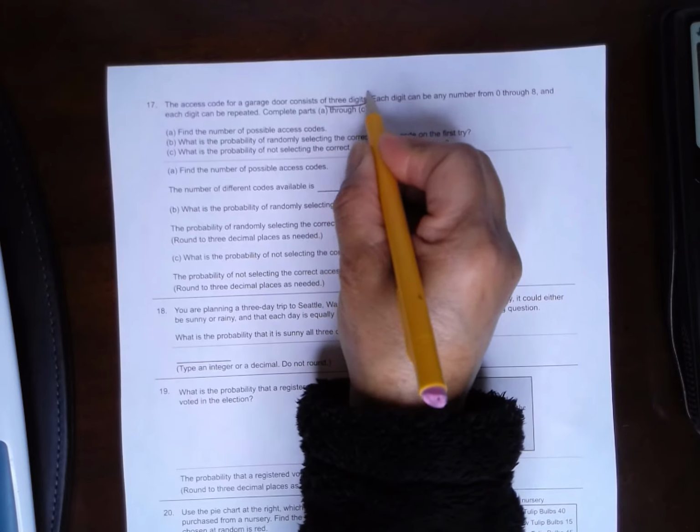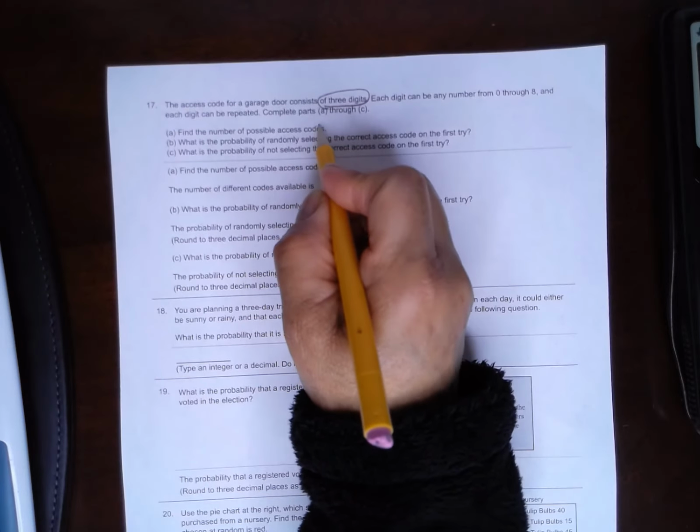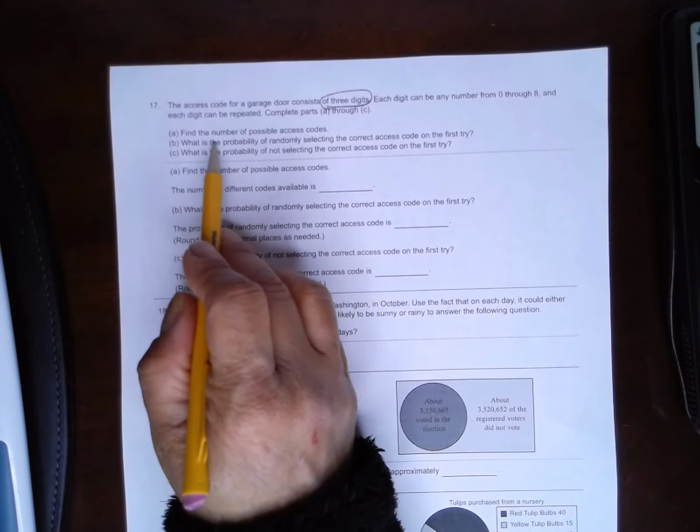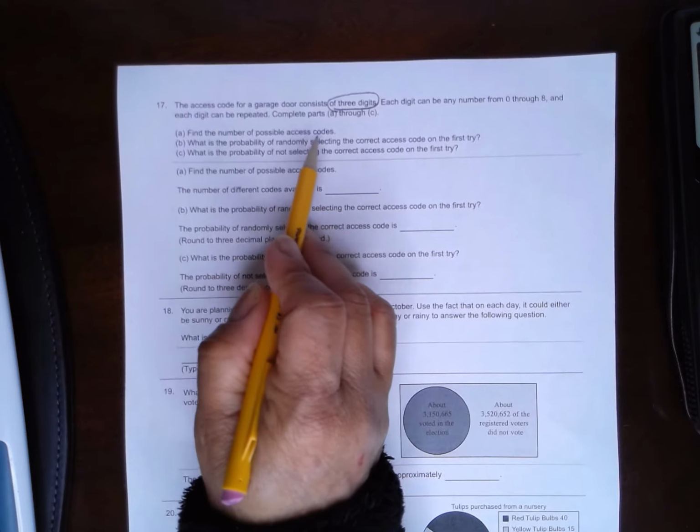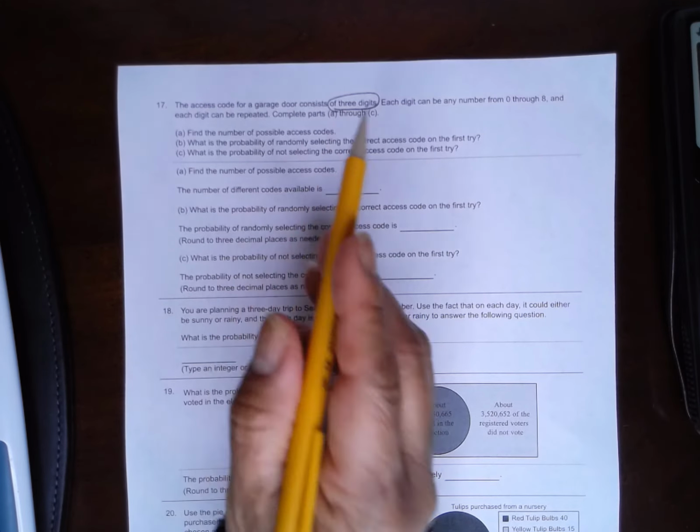Okay, we're on the last video for section 3.1, question 17. The access code for a garage door consists of 3 digits. Each digit can be any number from 0 through 8, and each digit can be repeated. Complete parts A through C. Find the number of possible access codes.